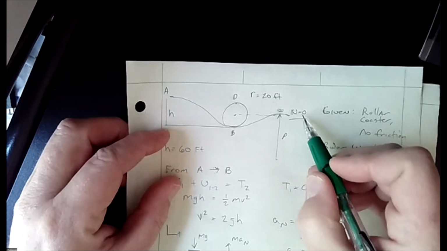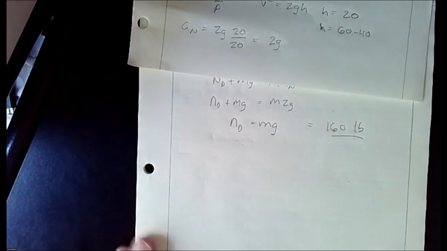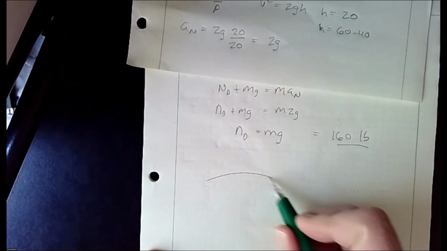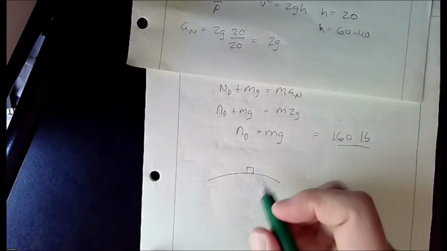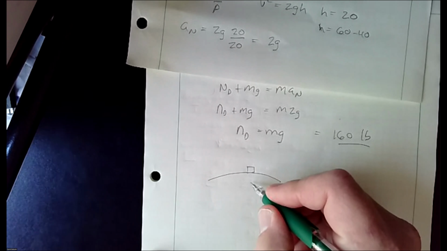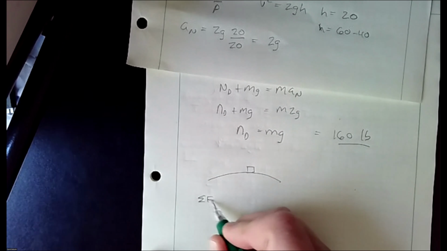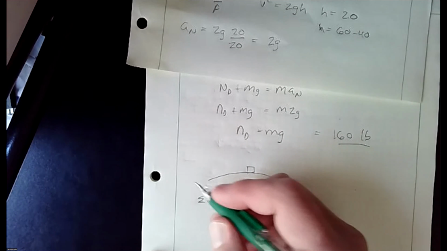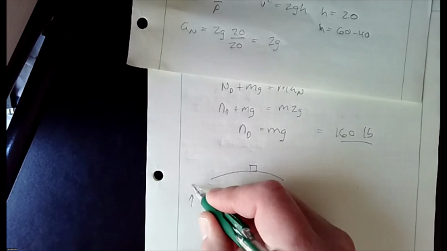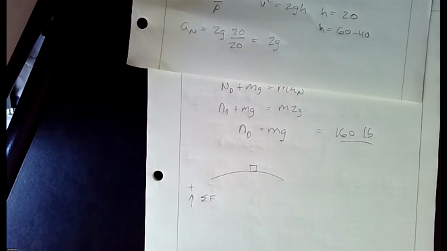So if we go back and look again at point E, just like before, we're going to have our object. This time we're going to sum the forces, and for convenience we'll make down positive.